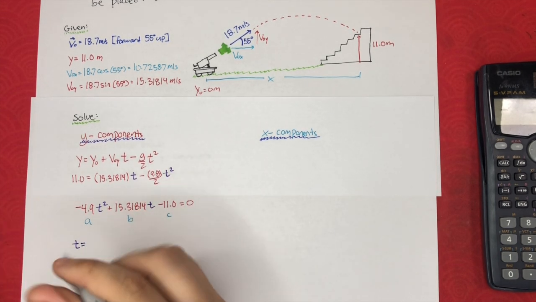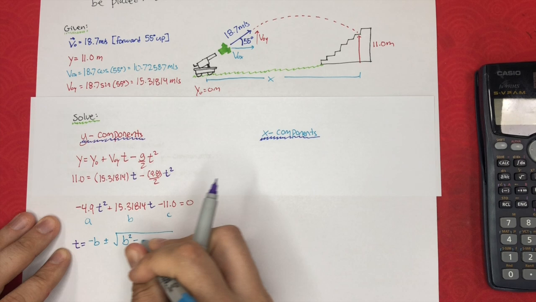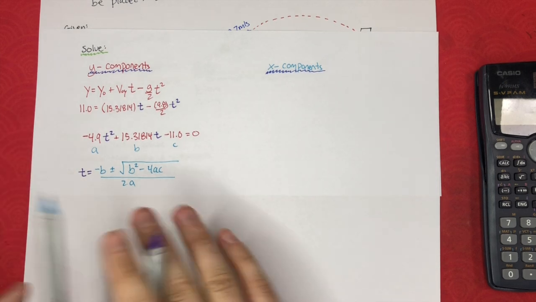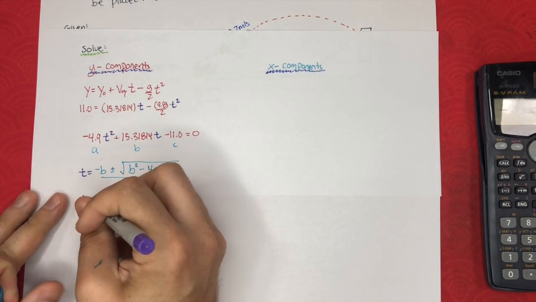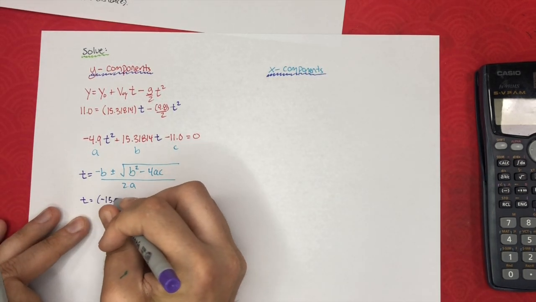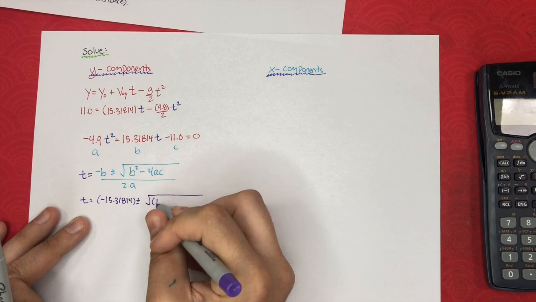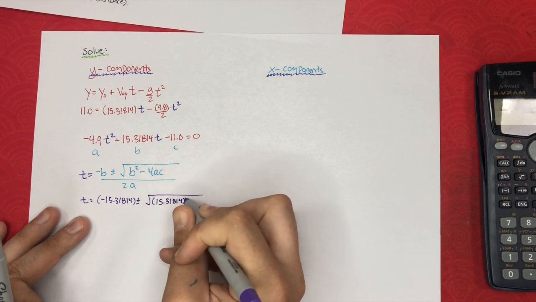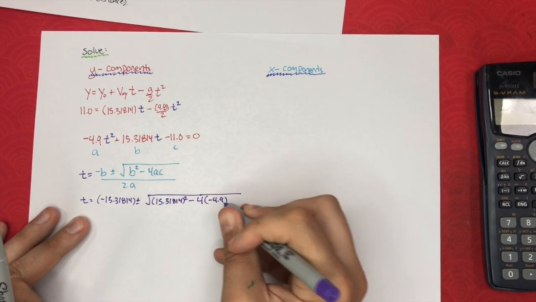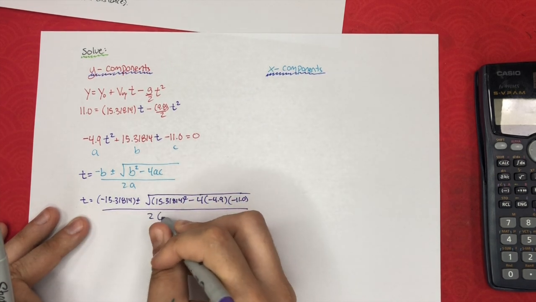Reminder, t is equal to negative b plus or minus the square root of b squared minus 4ac, all divided by 2a. Okay. Let's start putting in our values here. t is equal to, well, negative b is going to be negative 15.31814 plus or minus the square root, well, b squared is going to be 15.31814 squared minus 4 times a is negative 4.9 times c is negative 11.0, all divided by 2 times negative 4.9.